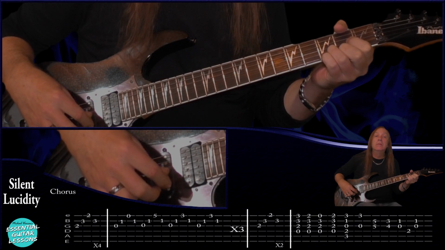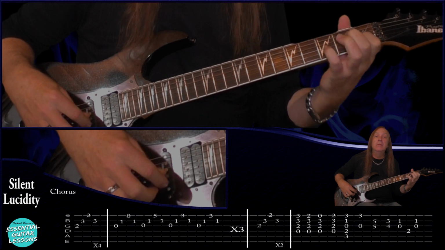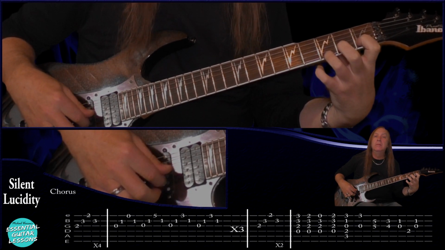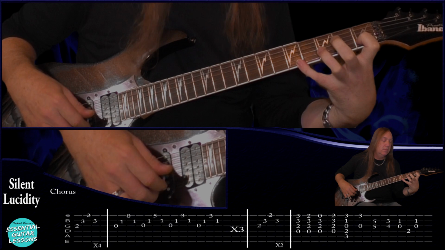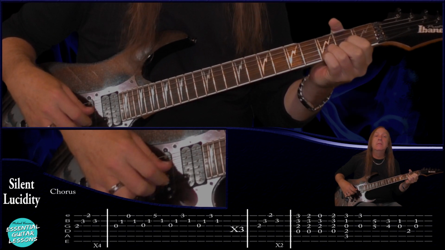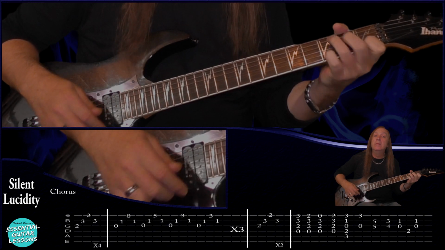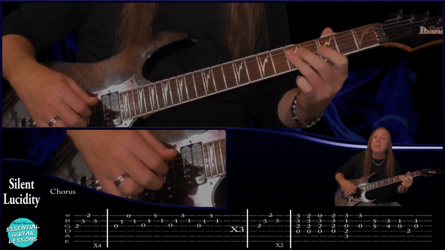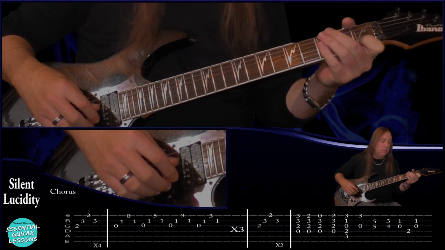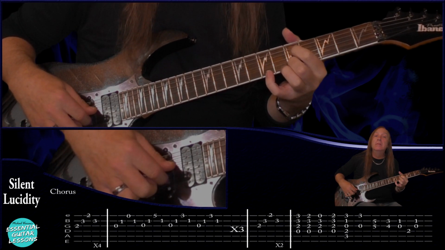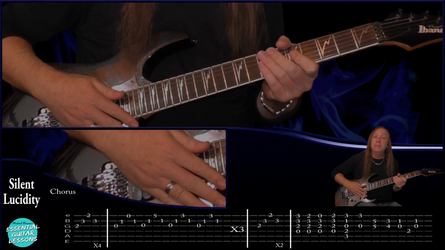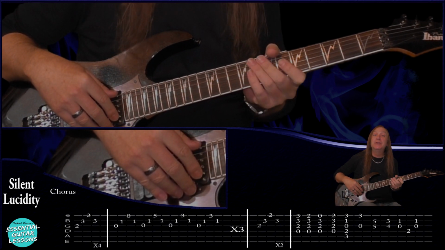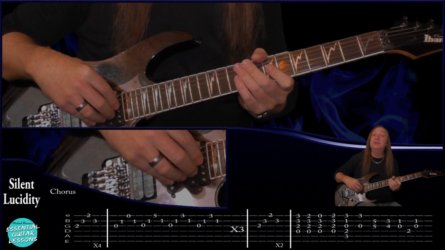So let me play that a few times up to speed for you. And that's our chorus there. From there we go into the solo. So let's have a look at the rhythm to that first, and then we'll do the solo at the end.